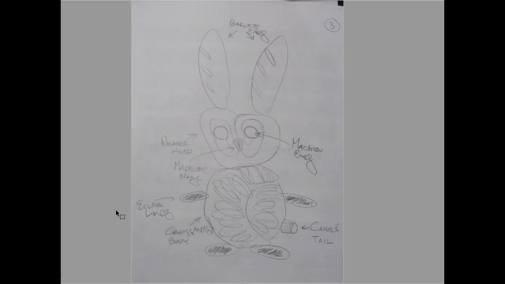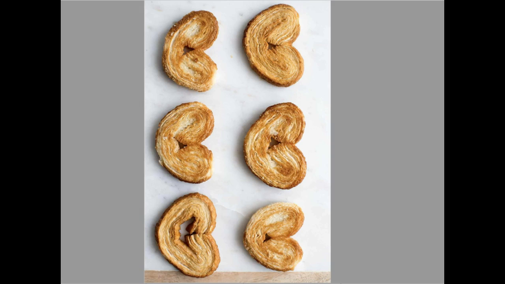Okay, so this is your character. It's made out of a lot of different pastries. Yeah, really. I'm glad I just had breakfast.